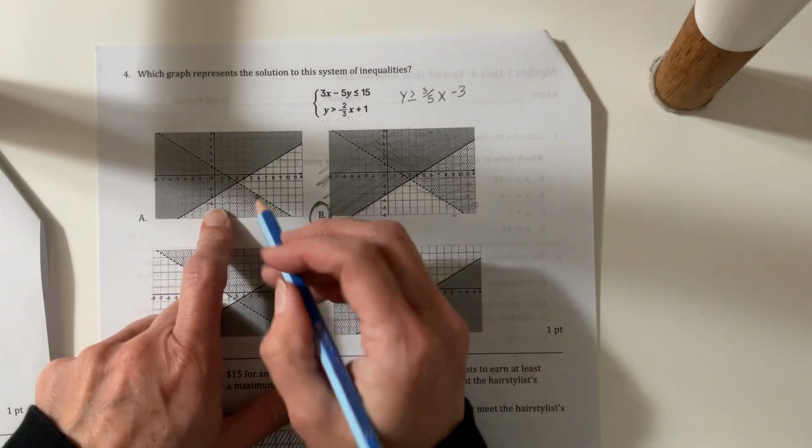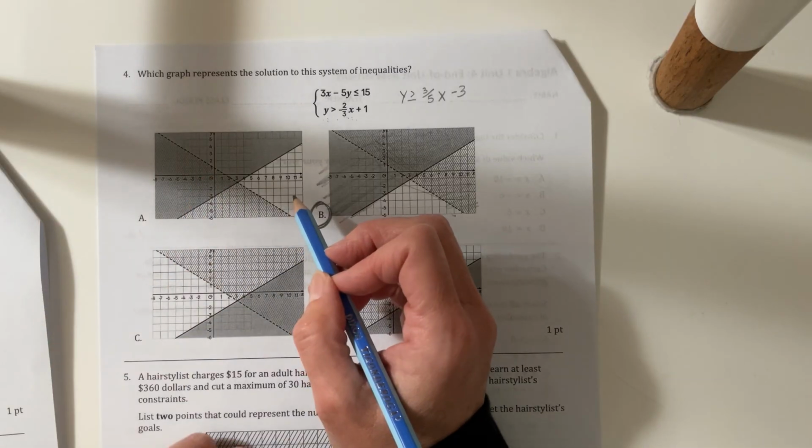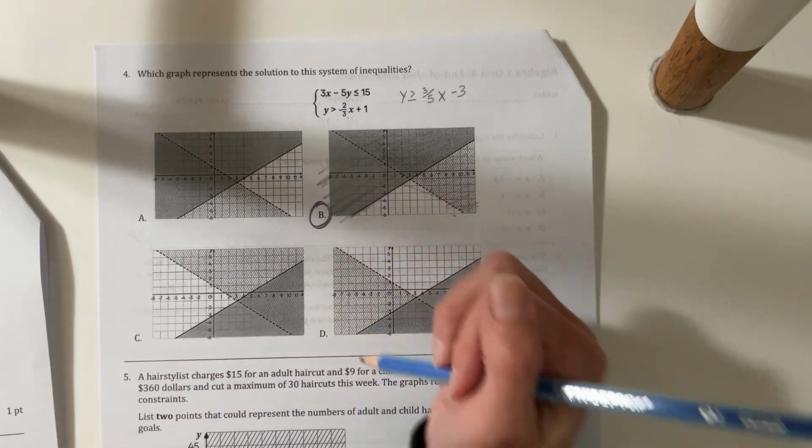In A, it's shaded for the dashed line below, which is where (0, 0) is, which would mean (0, 0) is a solution here, and it's not.